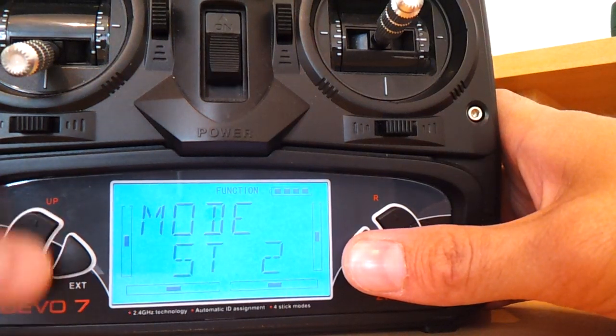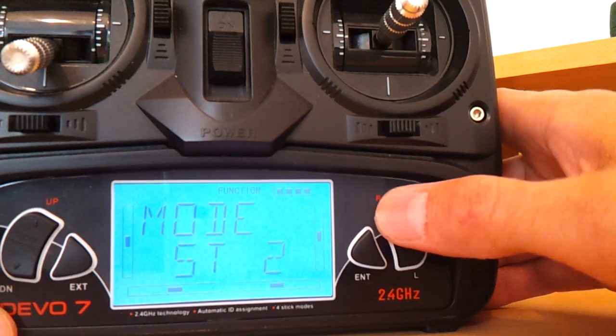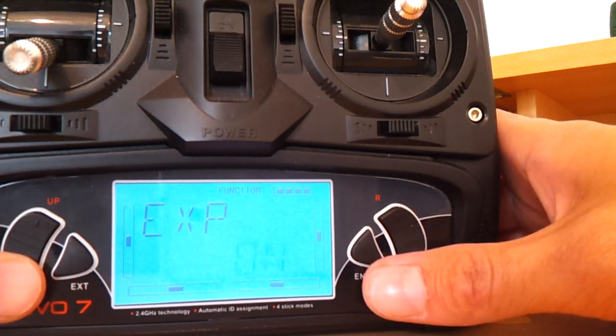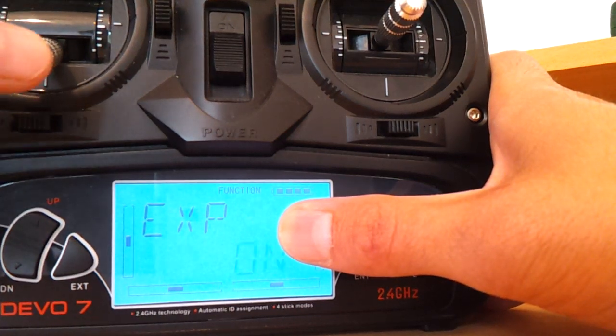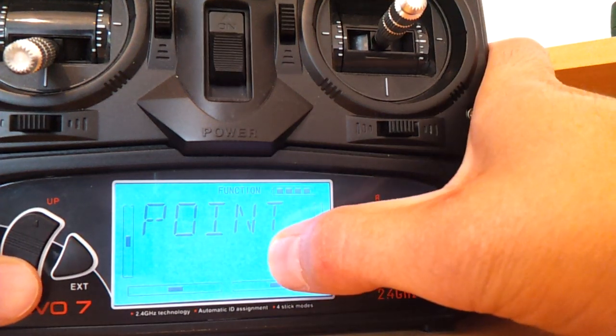So I will take you through just one of these so that way we can see. So enter, we want stunt 2. Oops, stunt 2, enter. Expo on. Again, that's because I have a little bit set for my tail, my rudder. Point.